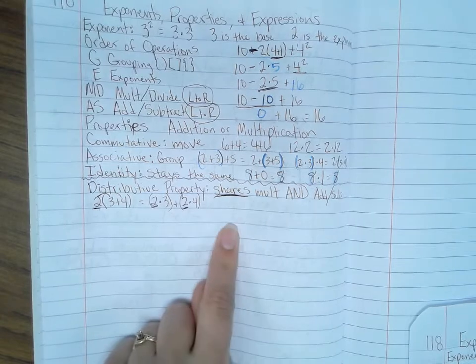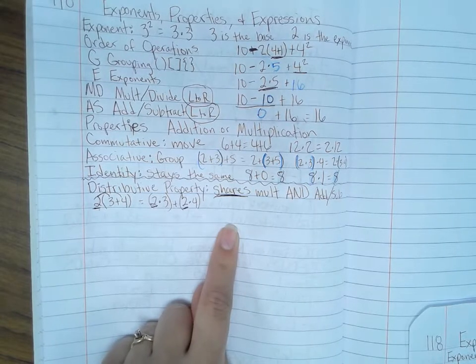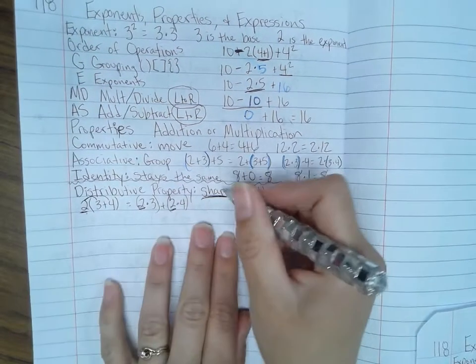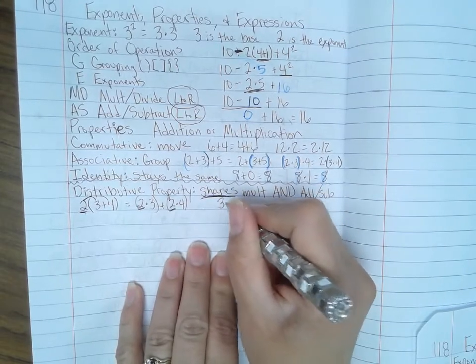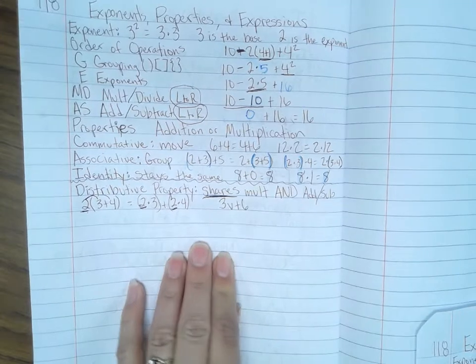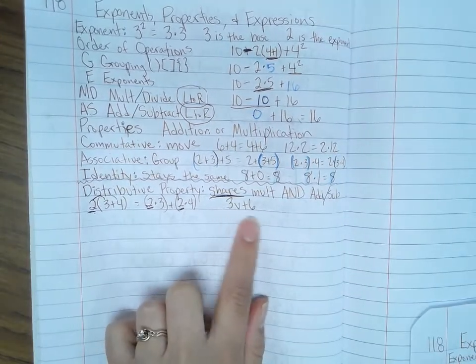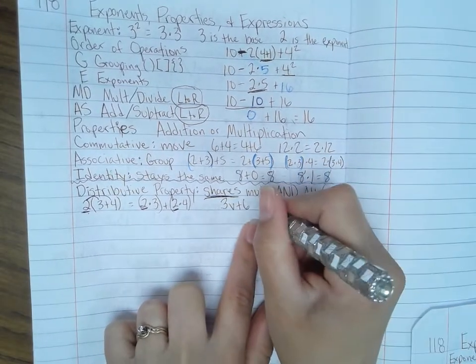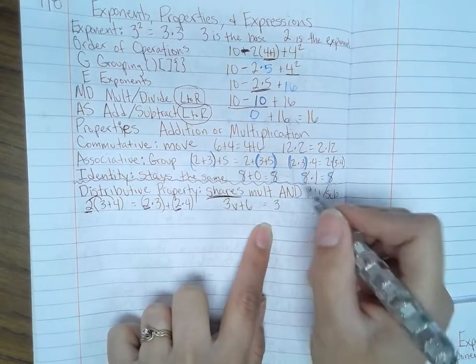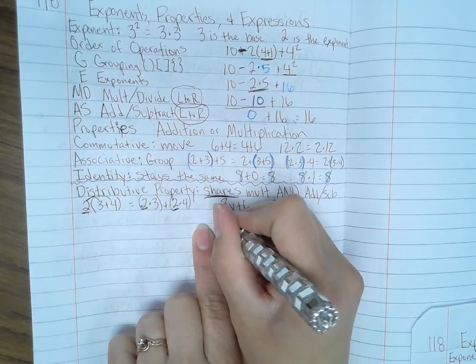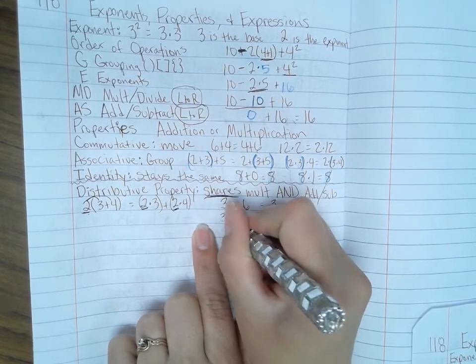Okay, we can also do that with variables. Sometimes we can go backwards. Let's say we have 3v plus 6. What is shared here? 3 is shared with both of these. So I could say that this is the same as 3v's.